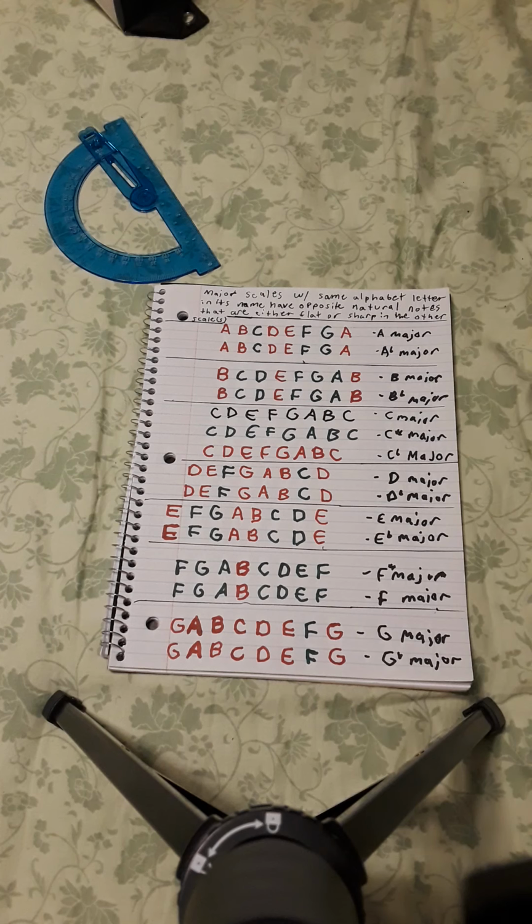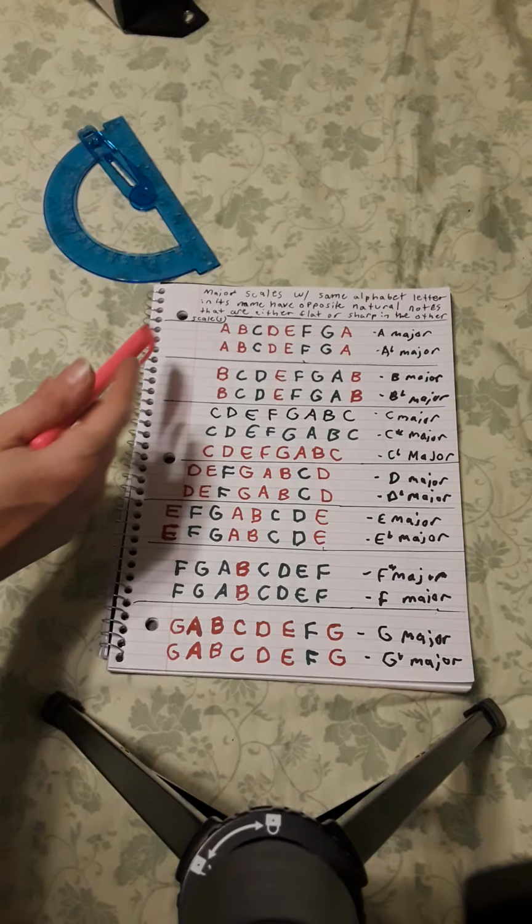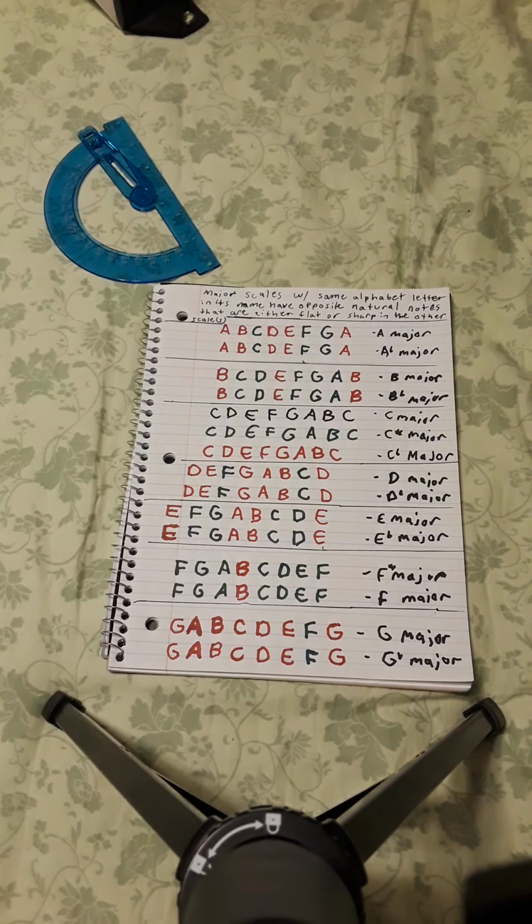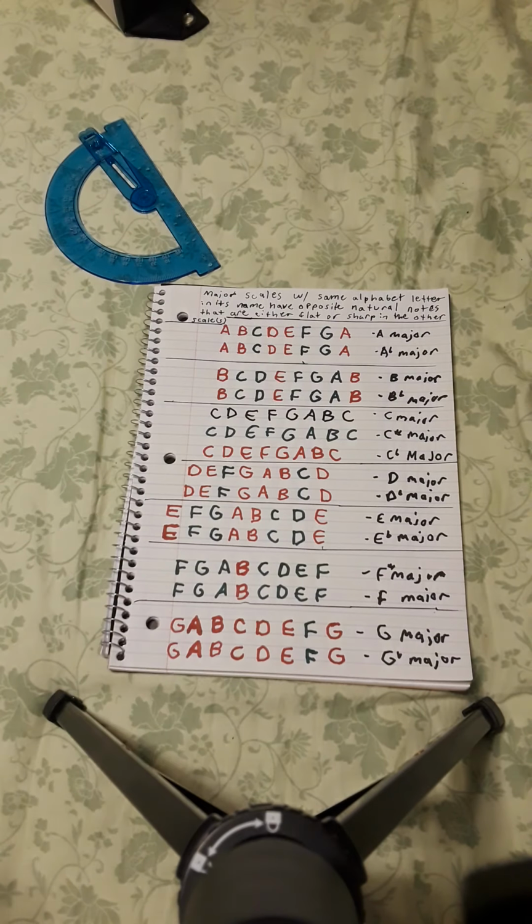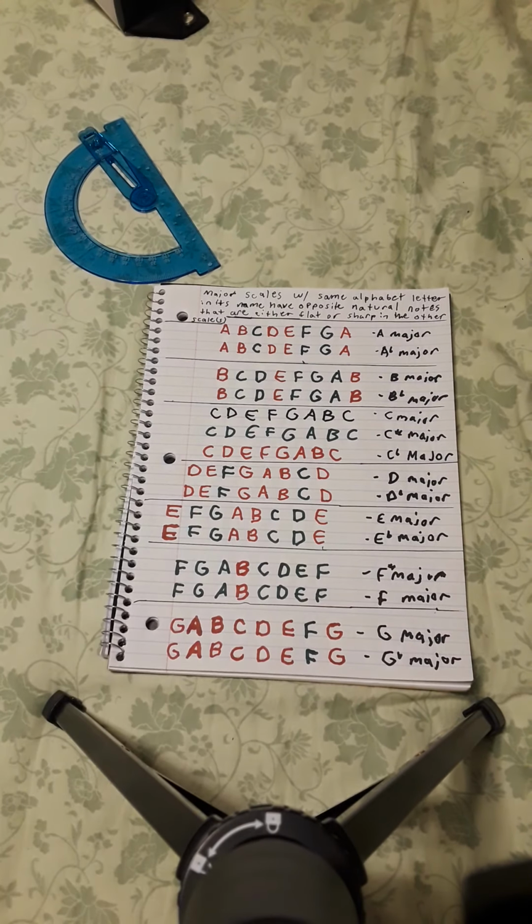Major scales with the same alphabet letter in their name have opposite natural notes that are either sharp or flat in the other scale with the same alphabet letter in its name. So to show this, I am going to highlight all of the flat notes in red, and in the other scale with the sharps, I'm going to highlight them in green for you to see.